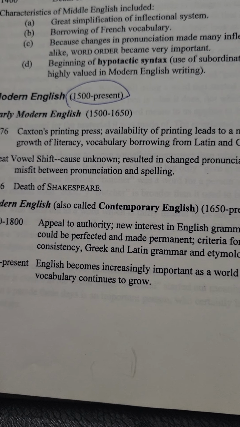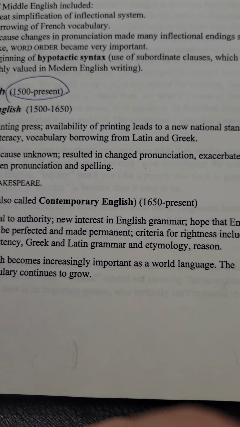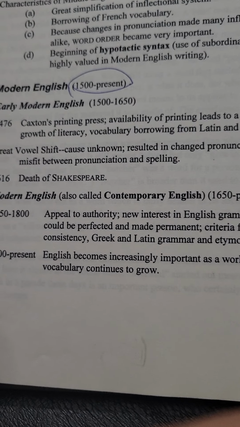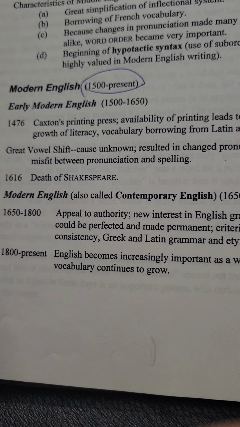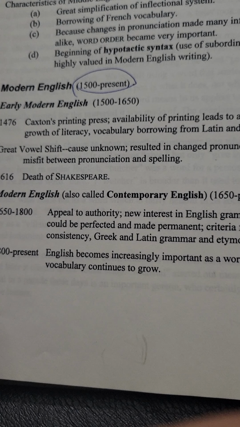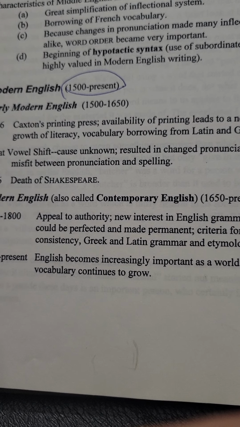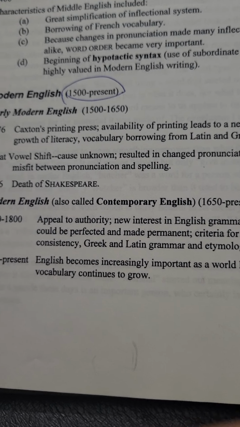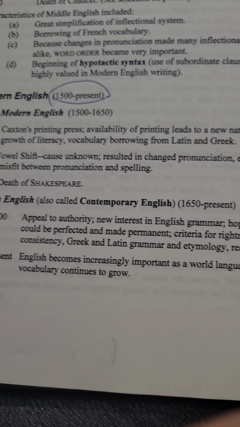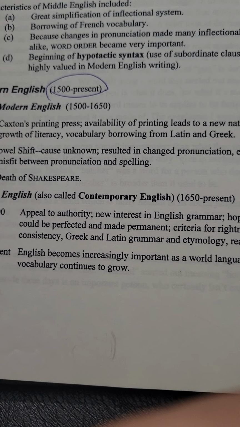Great vowel shift. Cause unknown. It resulted in changed pronunciation and exacerbated the misfit between pronunciation and spelling. So that's why, because the English language is borrowing from different other languages, there's a big misfit between pronunciation and spelling.